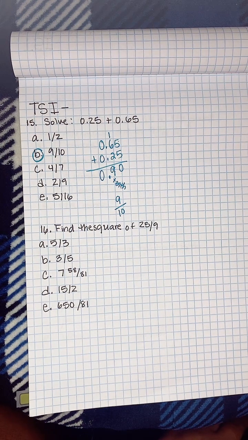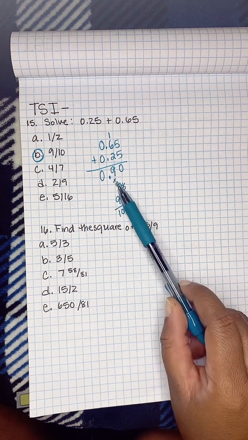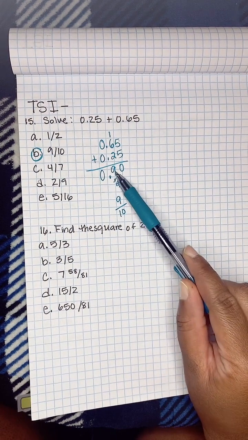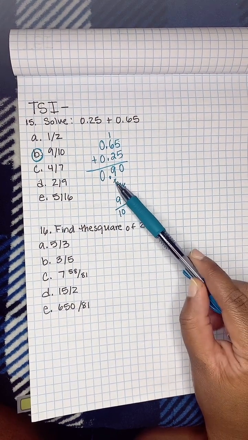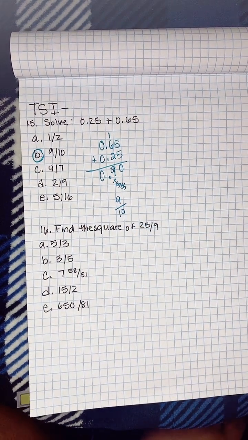You always divide by 100? No, we're not dividing this by 100. We're dividing this because this 9 is in the tenths spot. So since it's in the tenths, we can divide by 10.